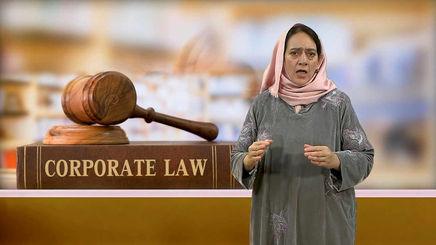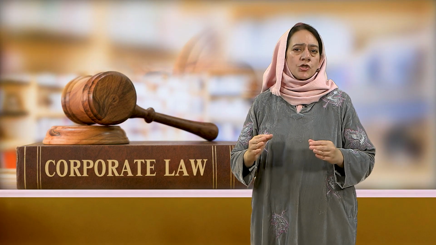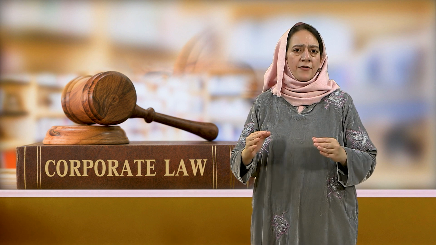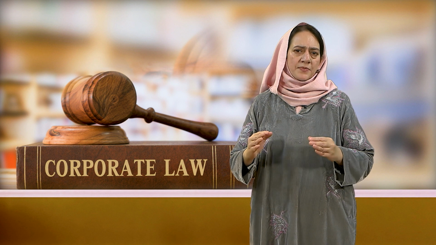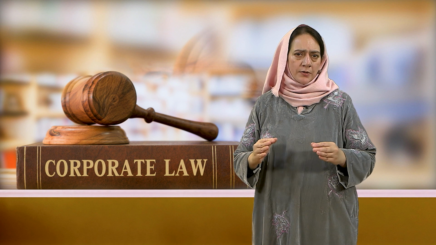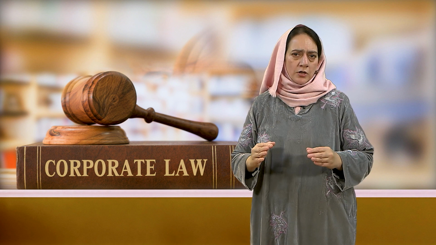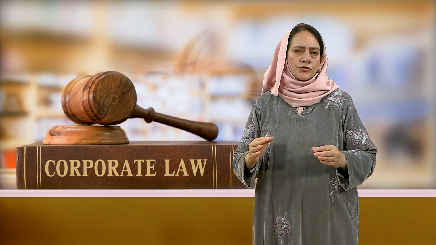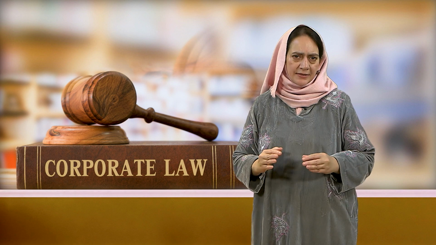The Secretary, Ministry of Corporate Affairs, shall be the convener of the selection committee. The selection committee shall determine its procedure for recommending persons under this subsection 2. No appointment of the members of the tribunal or of the appellate tribunal shall be invalid merely by reason of any vacancy or any defect in the constitution of the selection committee.